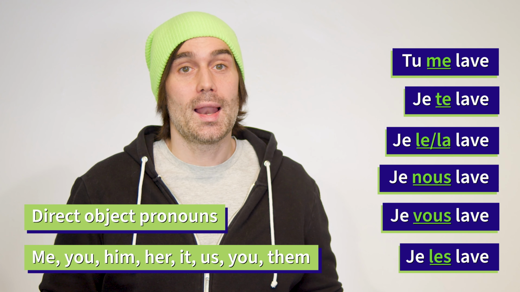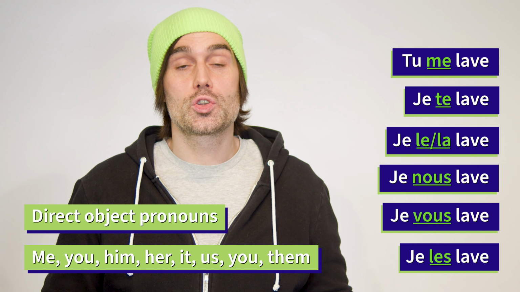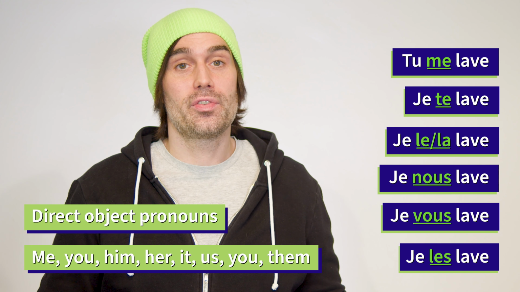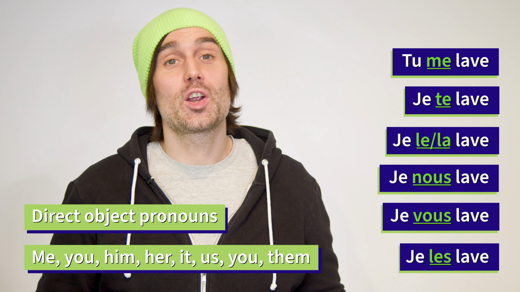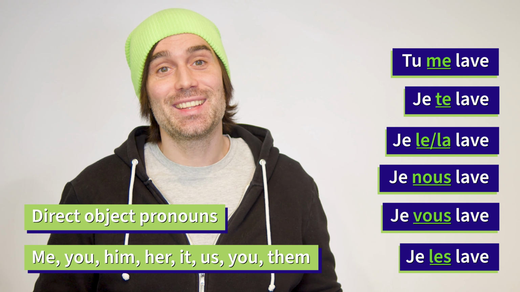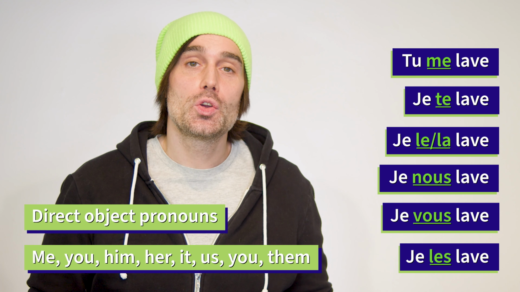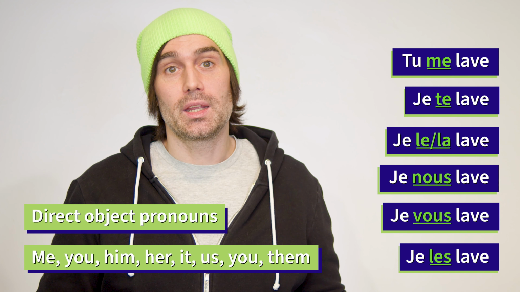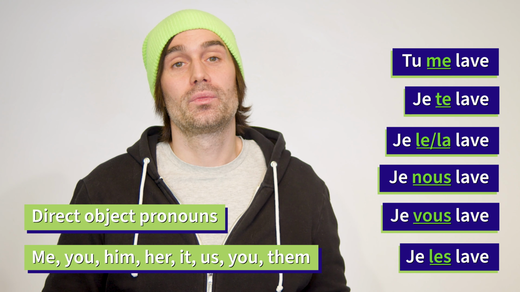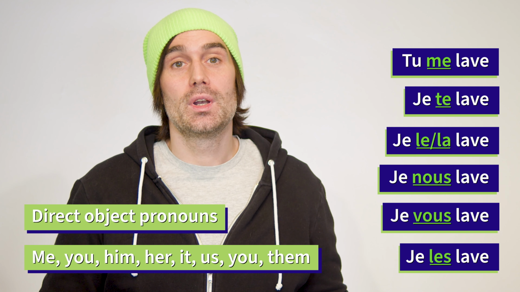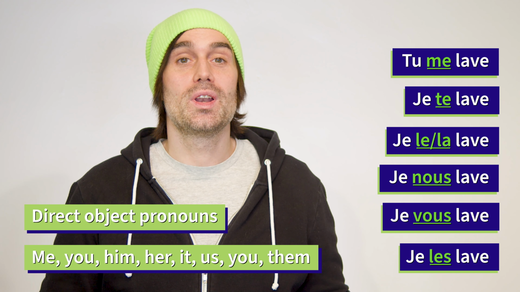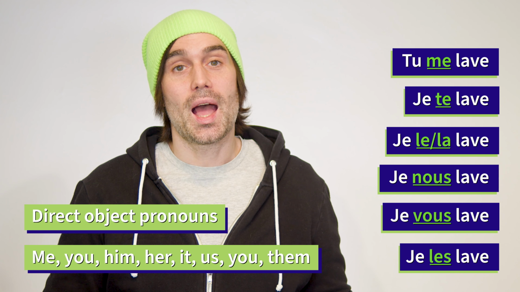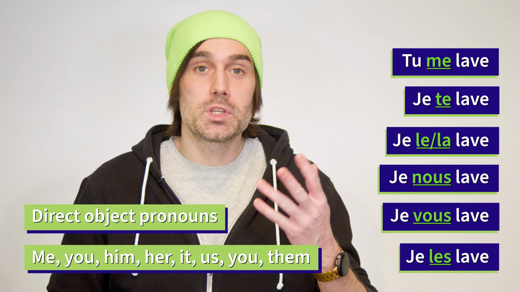Je le lave, masculine, or je la lave, feminine, meaning I wash him, or I wash her, or I wash it. Je nous lave, meaning I wash us. Je vous lave, meaning I wash you. Je les lave, meaning I wash them, the dishes, for example.